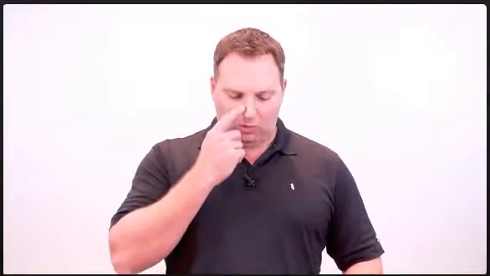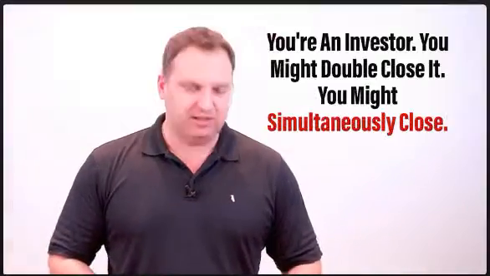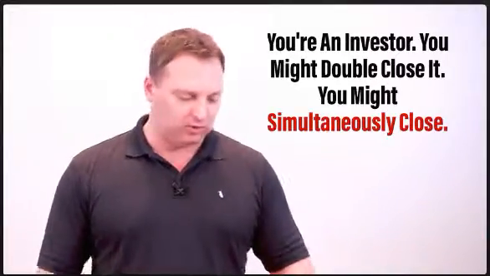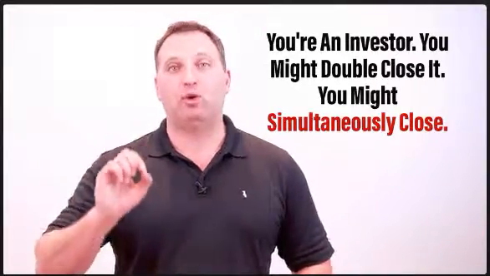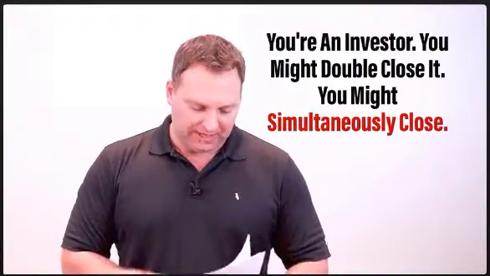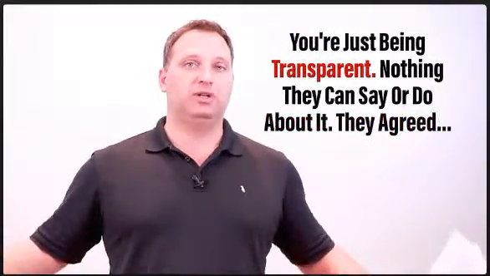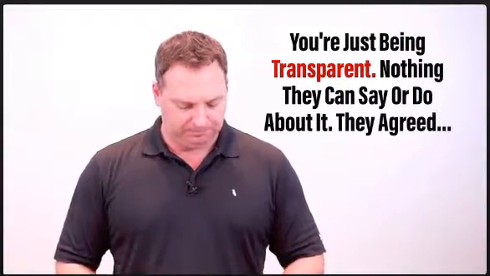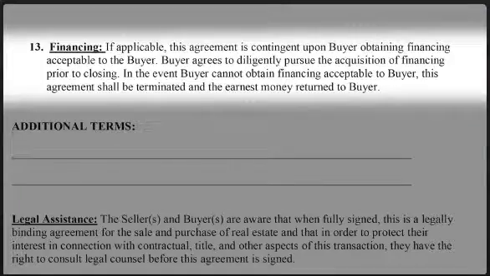Now, again, another protection. So what this says is that you're an investor. You might double close it. You might simultaneously close. So another word for double close is simultaneous close. That's what you're referring to. You're just being transparent. Nothing they can say or do about it. They agreed to it. So another protection. Again, initial it, last page.